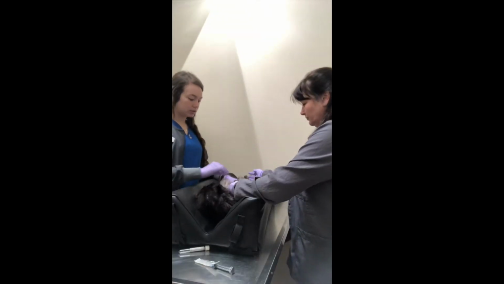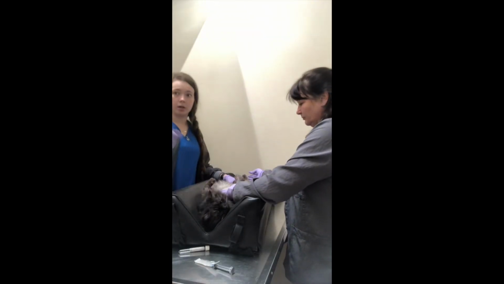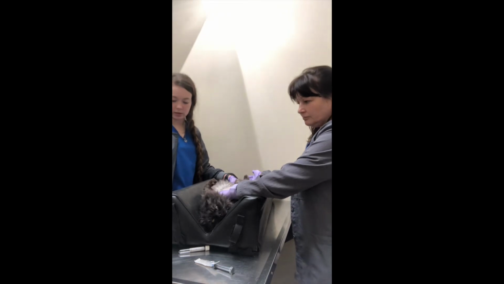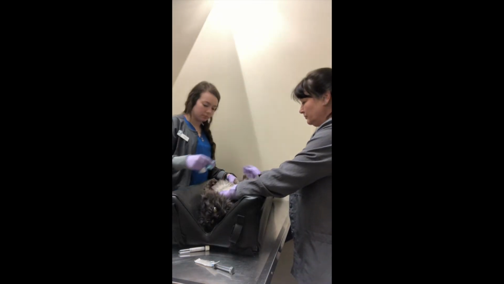We're going to do a cystocentesis on Tybalt. We're going to use the ultrasound to assist. So I've got her clipped already, and I'm going to do a surgical scrub with a Chlorhex and alcohol solution, alternating them.